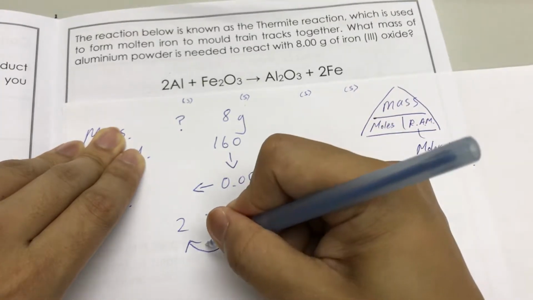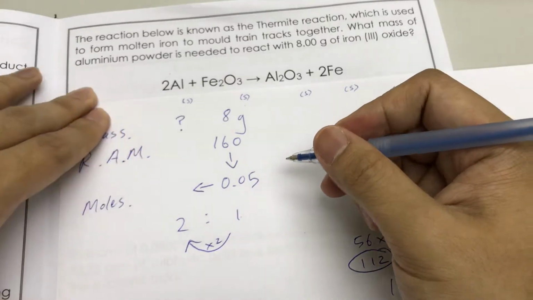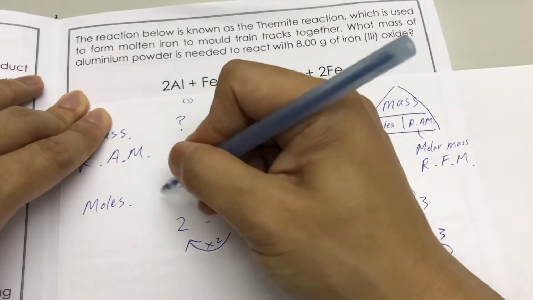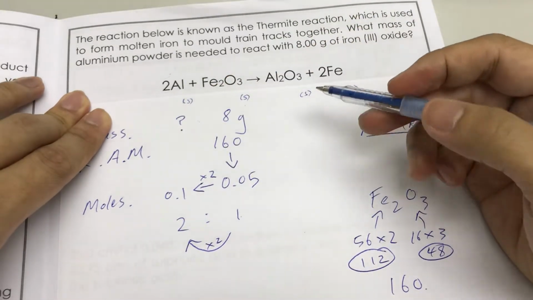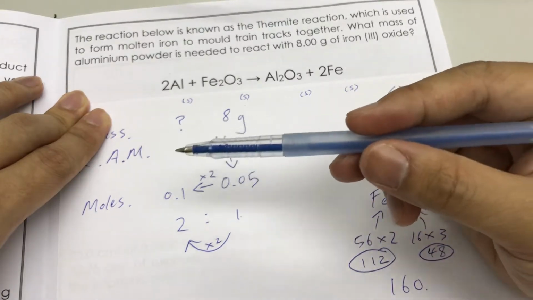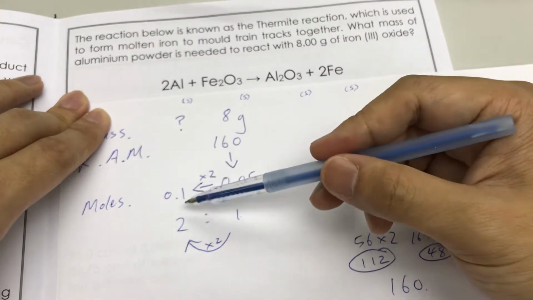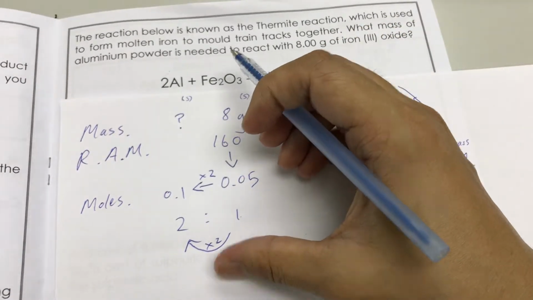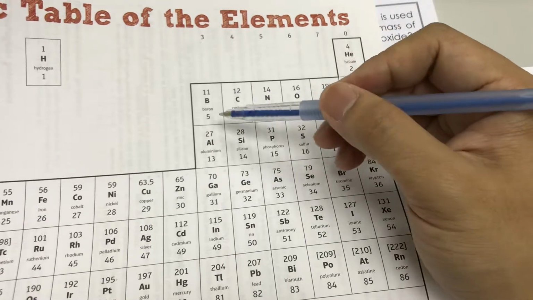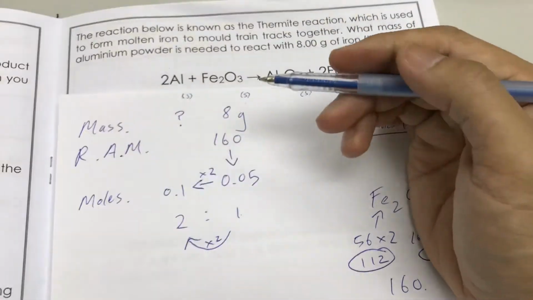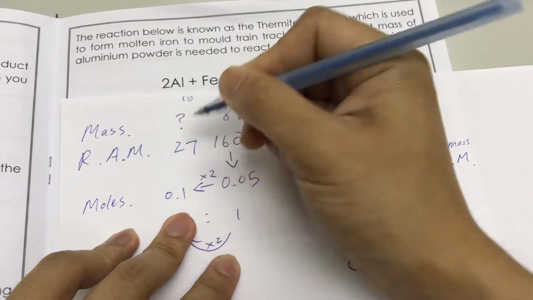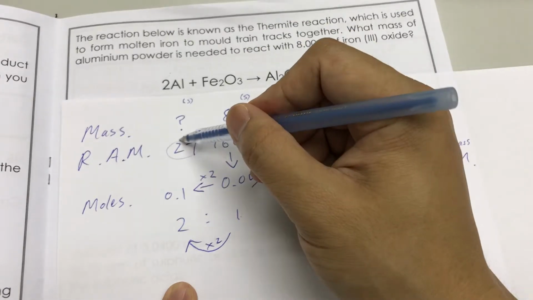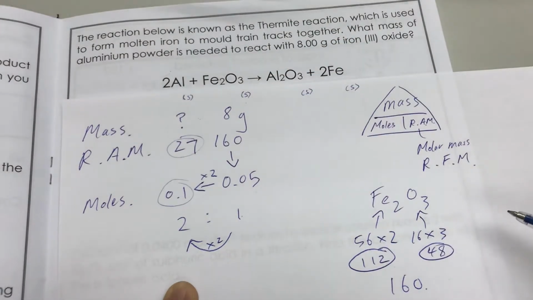If you think about it, 1 to 2, I have to times 2. So if this is the mole ratio, it applies to the moles as well. I have to times 2. Times 2 times 0.05 is 0.1. You are going to have 0.1 moles of aluminium. Now we look for the relative atomic mass of aluminium right here, which is 27. So let's put 27 here. So we now have a relative atomic mass and a value of 0.1 moles.